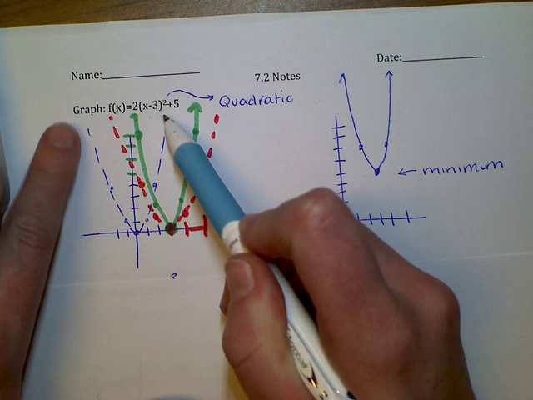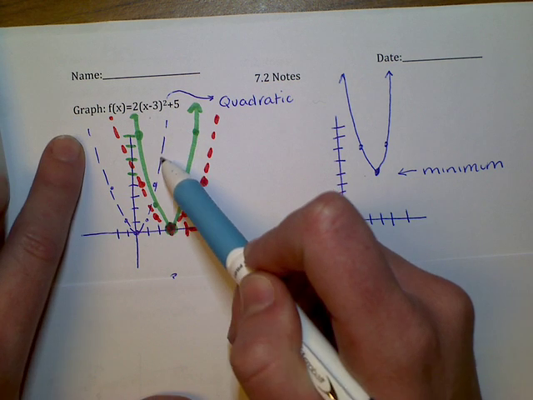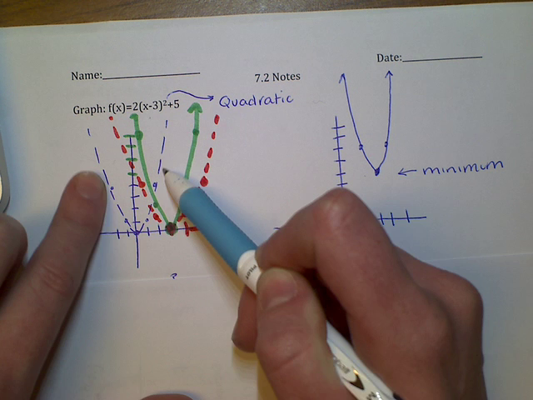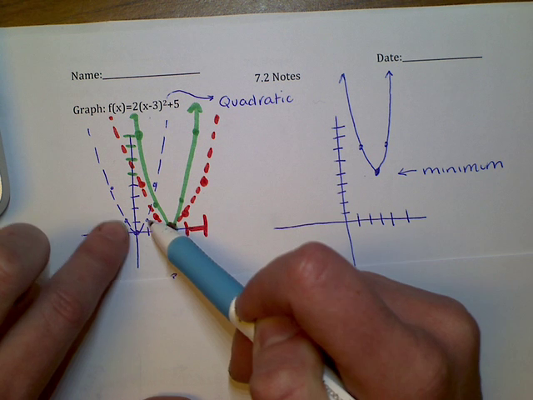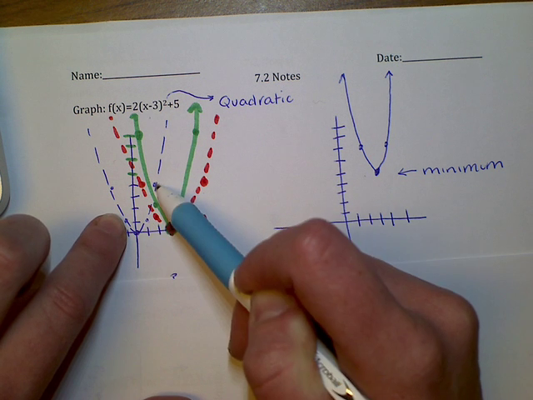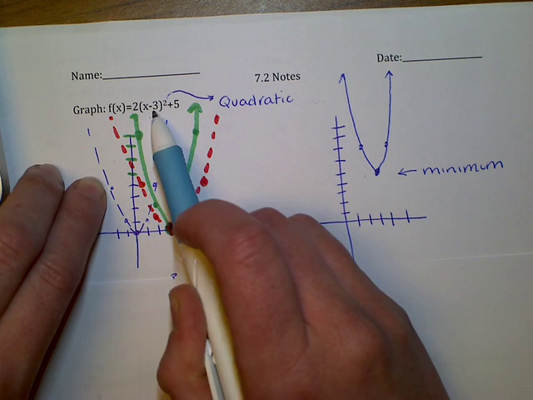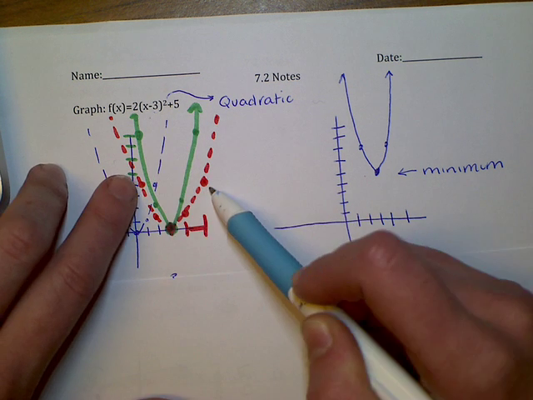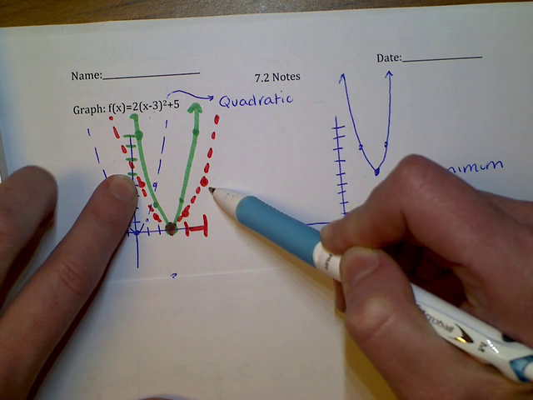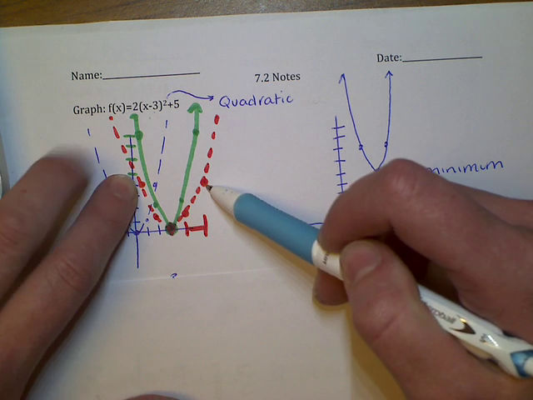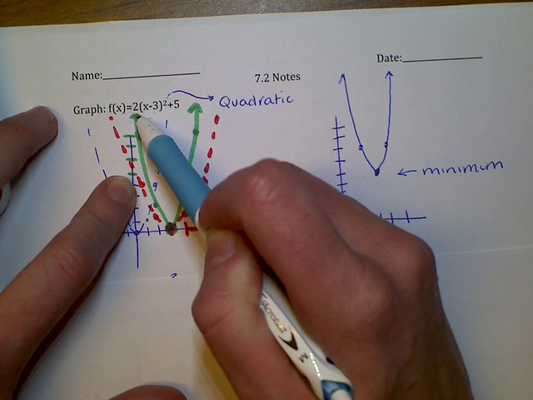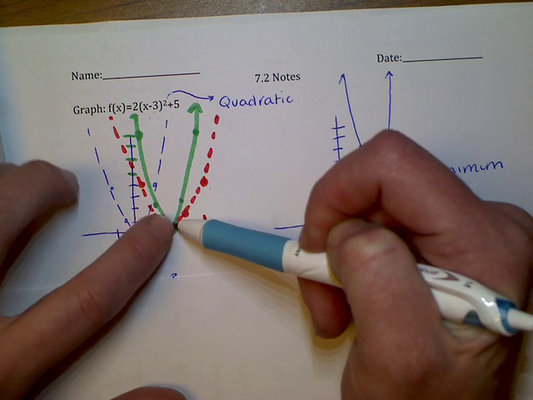My parent function, I'll just show you real quick how I got where I did, is the blue one here, and we have the points (0, 0), (1, 1), (-1, 1), (2, 4), and (-2, 4). Then the minus 3 on the inside moves everything to the right 3 units, so every point moved over 3. From there we took care of the 2 in front, which is a vertical stretch, which is my green graph.